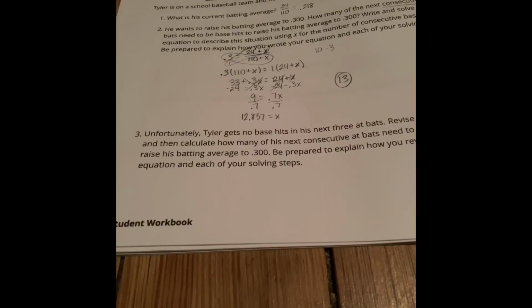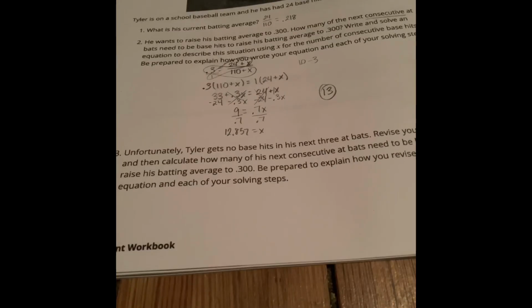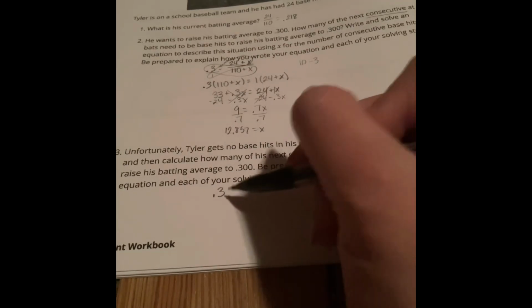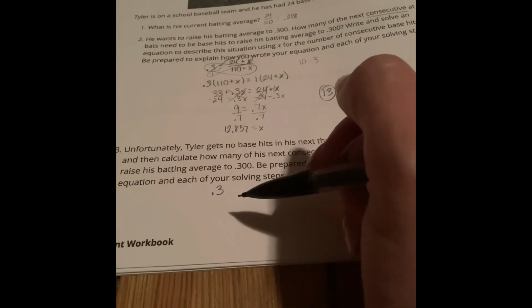Unfortunately, he gets no base hits in his next 3 at-bats. Okay, but he still wants to raise it to 300. And if you didn't notice up here, I don't want to write 0.300, so I just stick with 0.3. They mean the same thing. Okay, so he has now had still only 24. He still needs to hit some more.